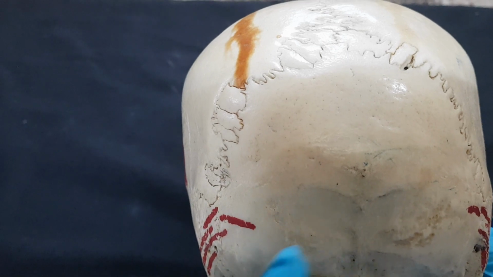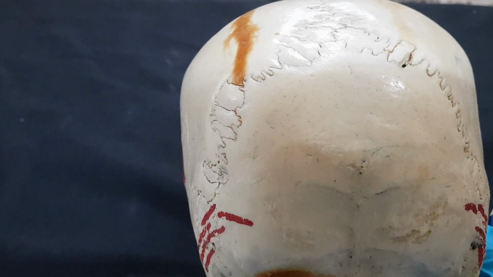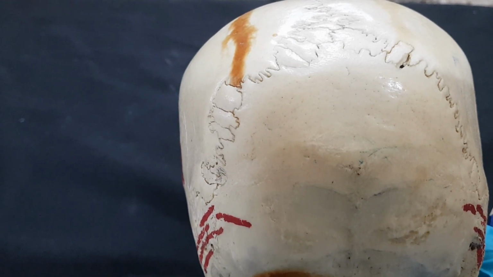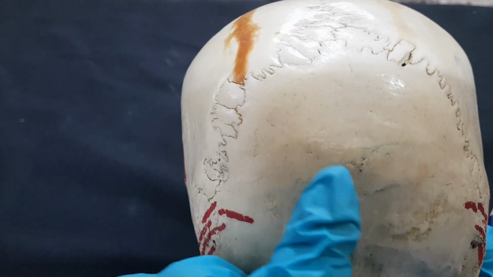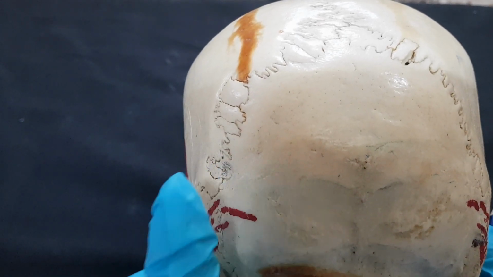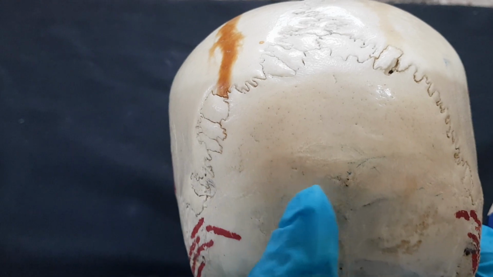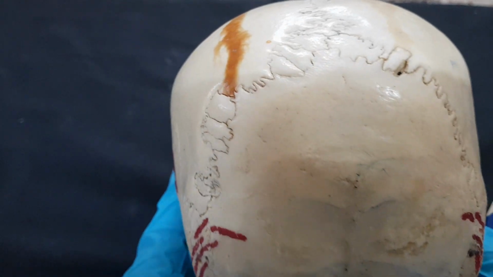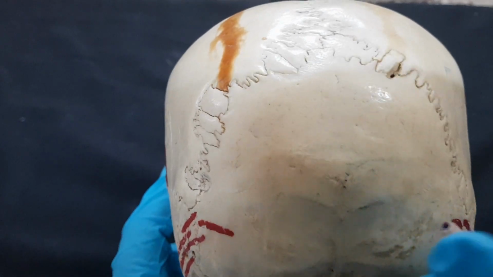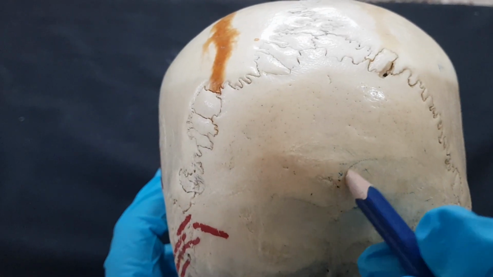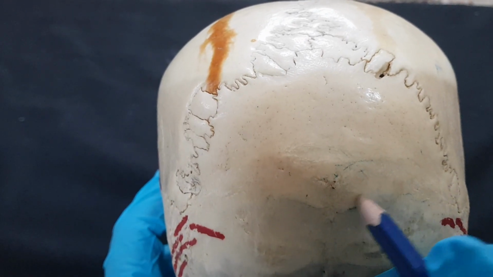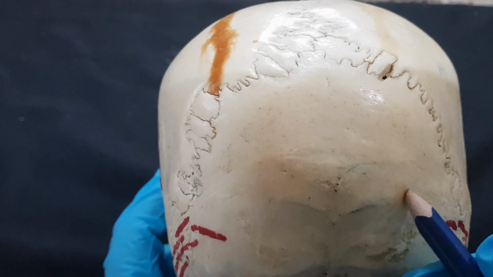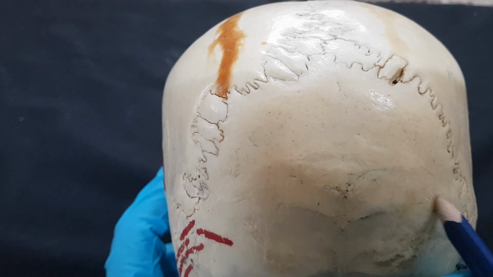The superior nuchal line, this one, as you can see, starts laterally from the external occipital protuberance. It marks the junction of head and neck area. The trapezius muscle originates from the medial one-third, whereas sternocleidomastoid is inserted into the lateral two-third.